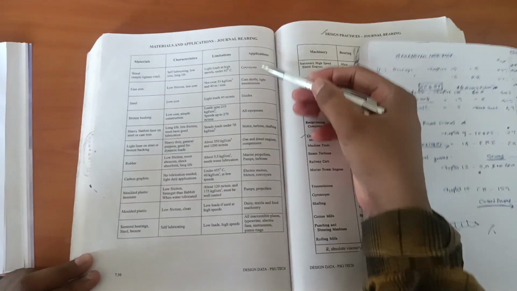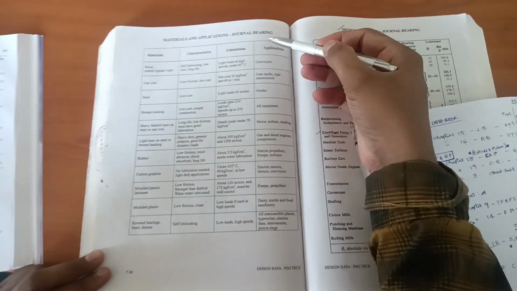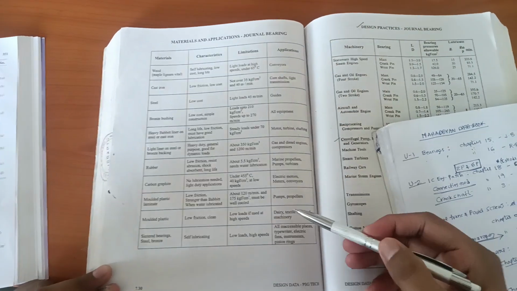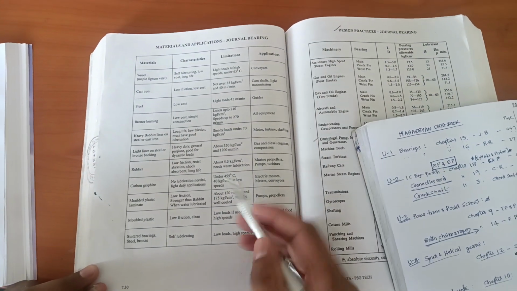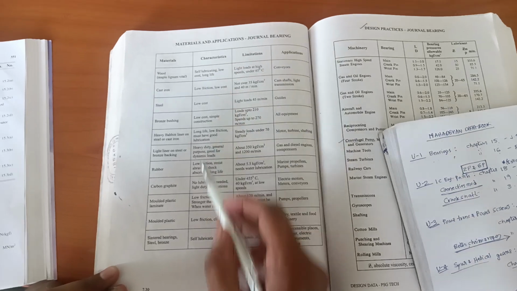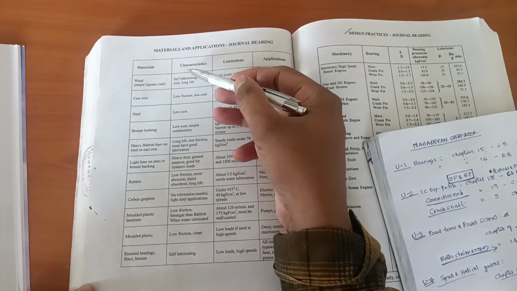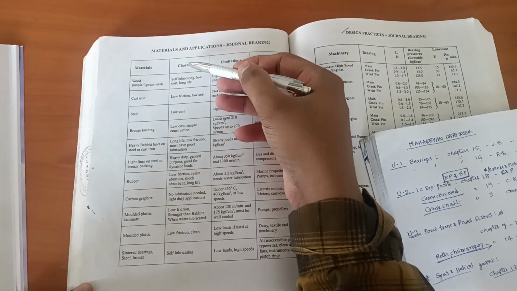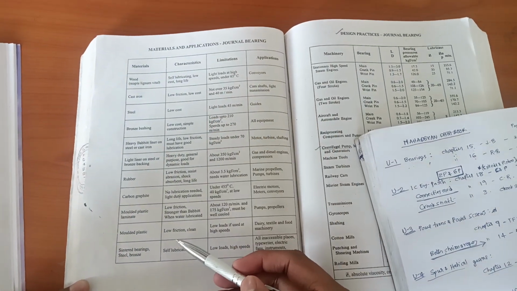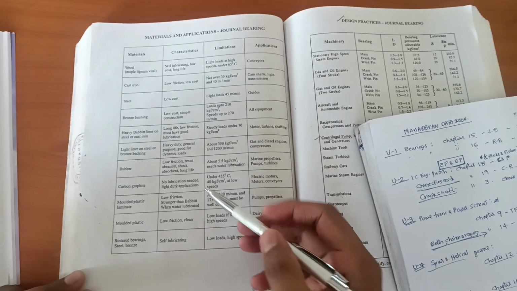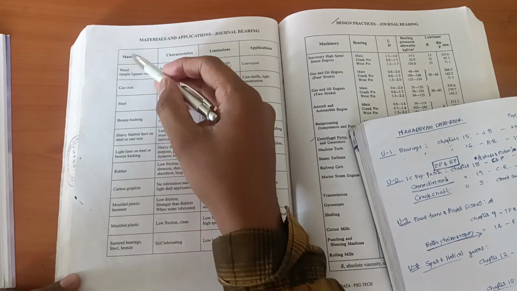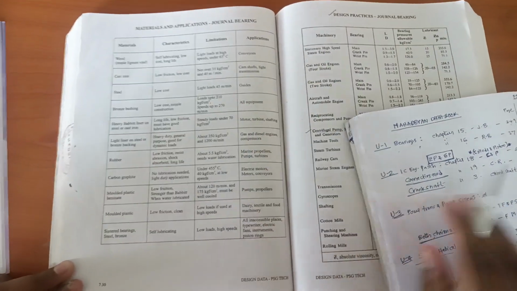Sometimes they may ask applications, so you can write directly the different applications. Sometimes they may ask what are the characteristics of the materials for general bearing. So here also for different materials you can write the different characteristics. Sometimes they may ask limitations. So based on the question we can use the data book.